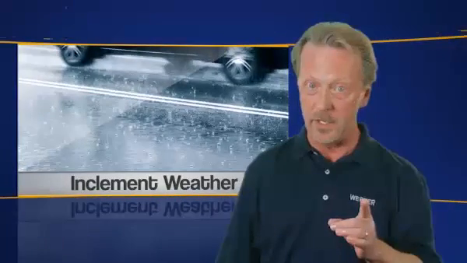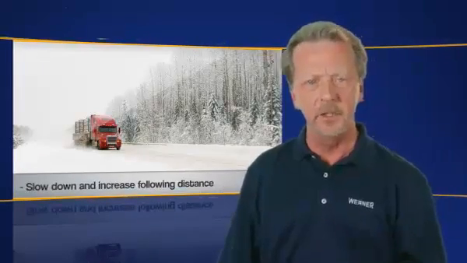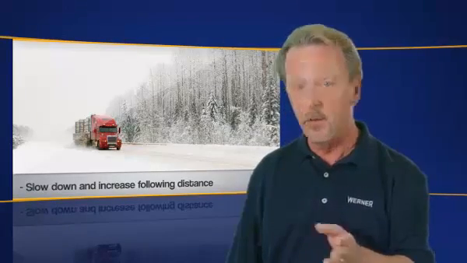Don't underestimate rain. It may seem like a light drizzle, but it can make the road very slippery or can turn into a torrential downpour at any moment. Snow, whether it's a light dusting or blizzard-like, is a hazard. It can cause a variety of problems, including decreased traction and reduced visibility. In these weather conditions, slow down and increase your following distance. If it becomes too severe, find a safe haven until conditions improve.